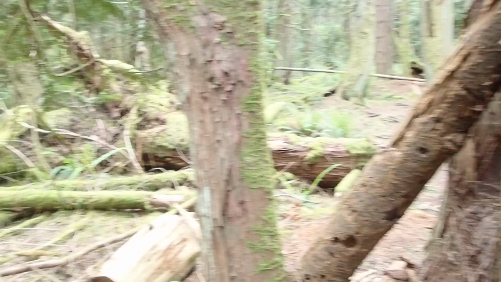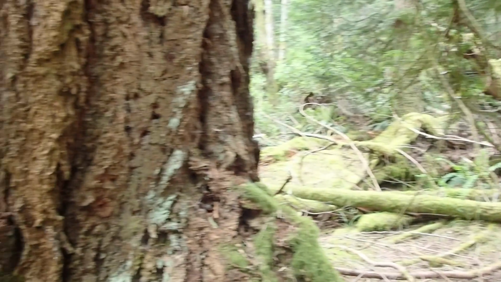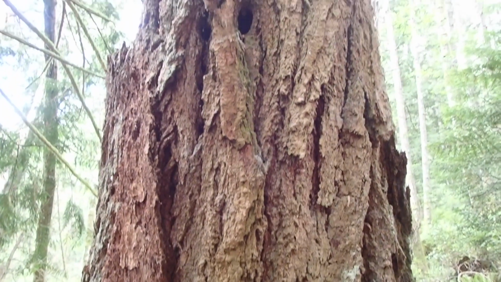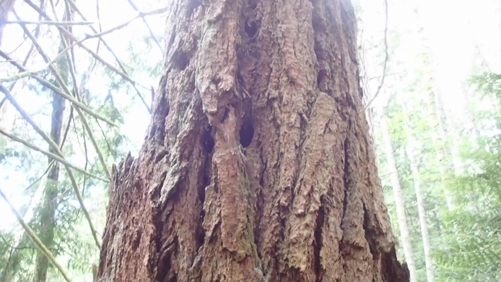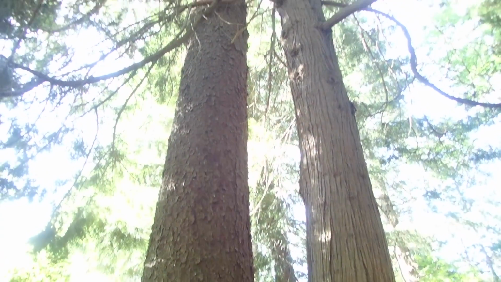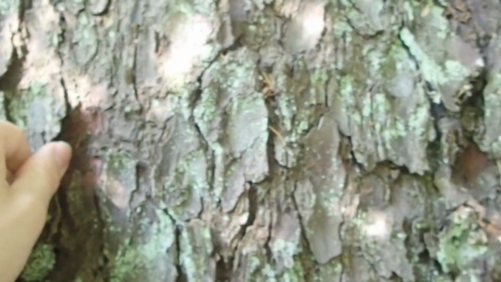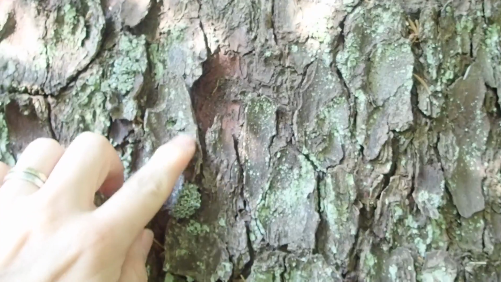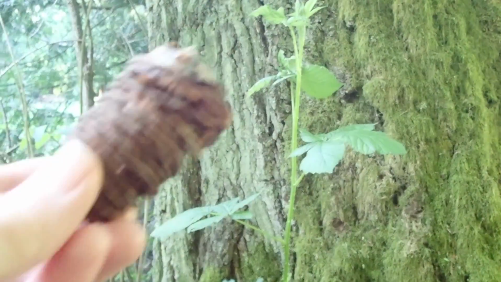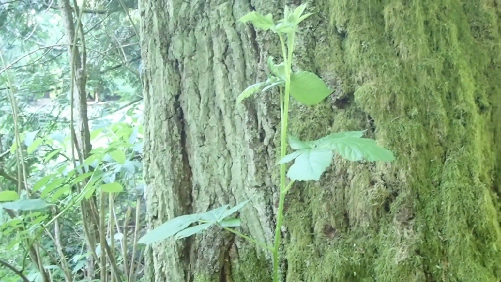Another feature we can look at is the bark. So we were at a cedar, now we're at a Douglas fir with this deeply furrowed bark, which is fire resistant. Here we have a cedar on the right and a spruce on the left. The cedar has more strippy bark, whereas the spruce, such as the Sitka spruce, looks almost like dragon scales.